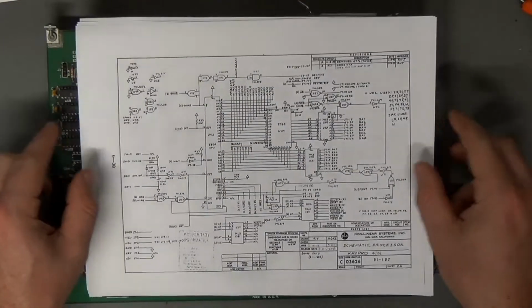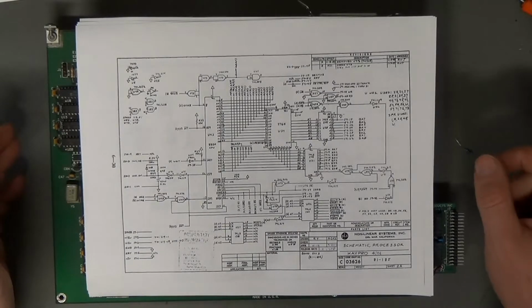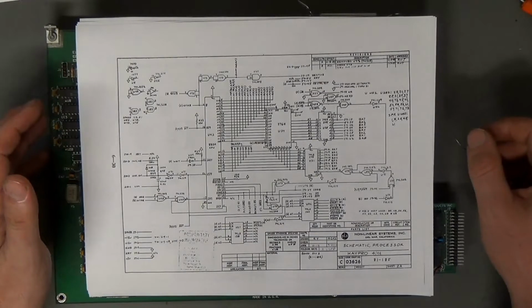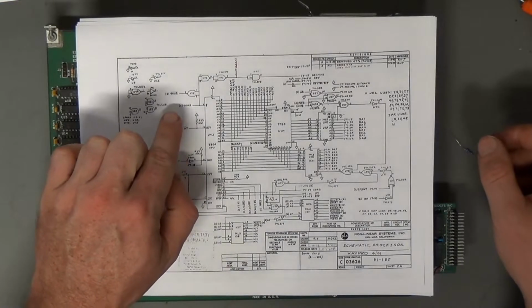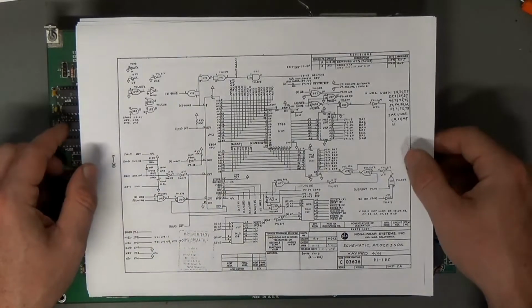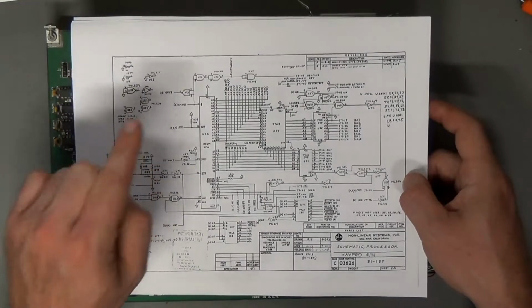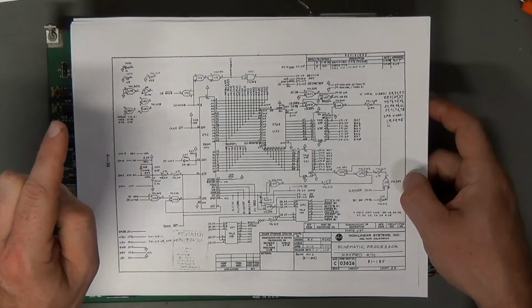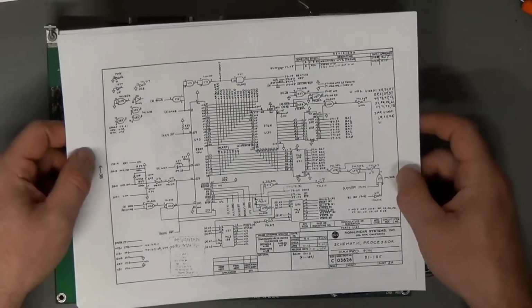Okay, so there's nothing really super wacky here. The CPU main clock is fed by a 4 MHz signal that's generated on sheet C. We'll look at that later.